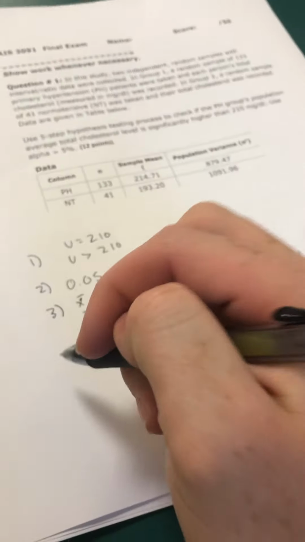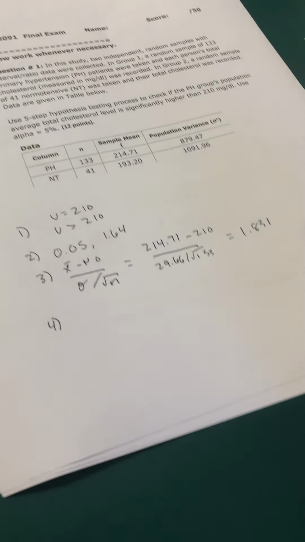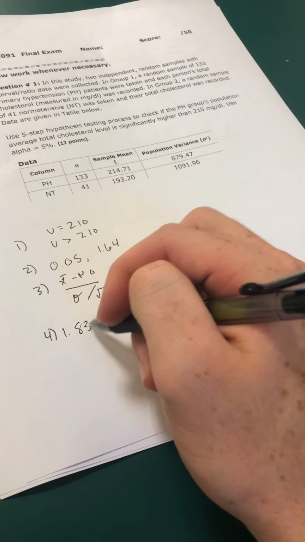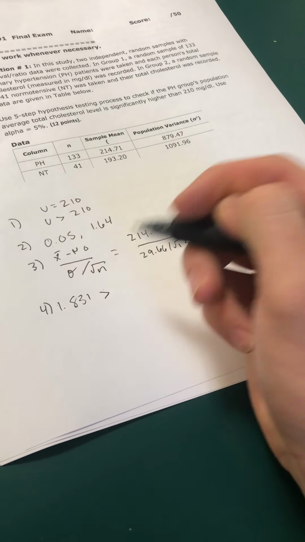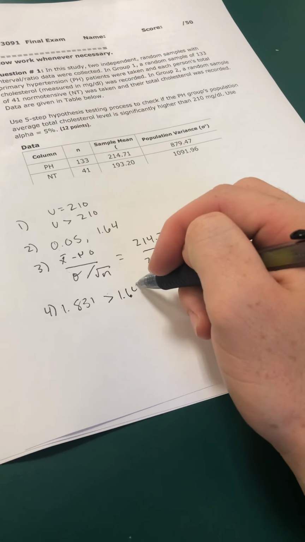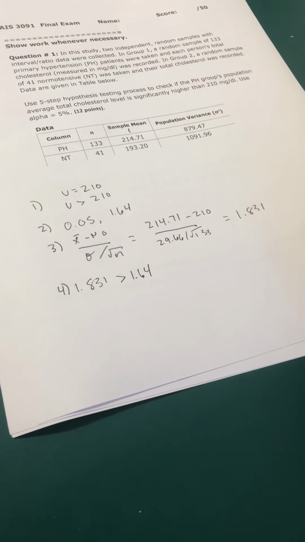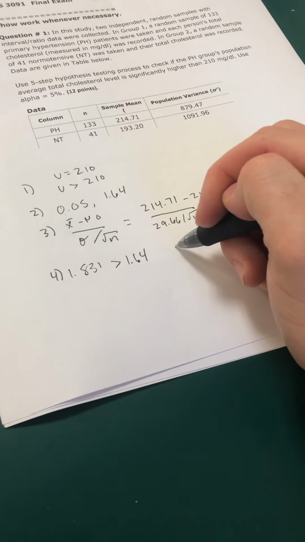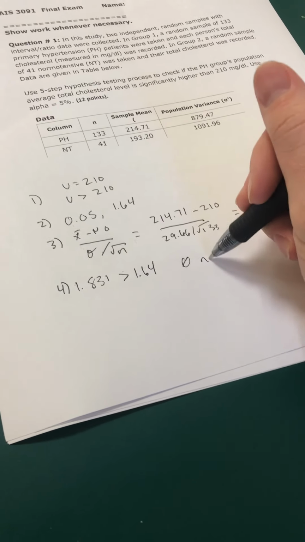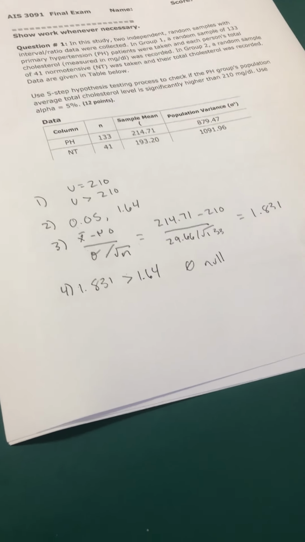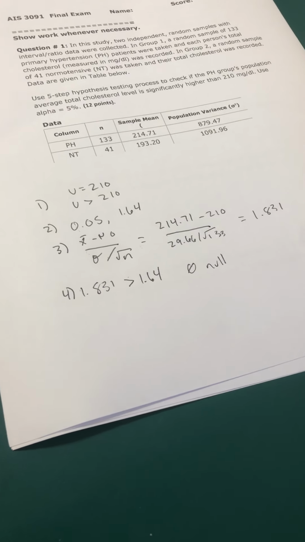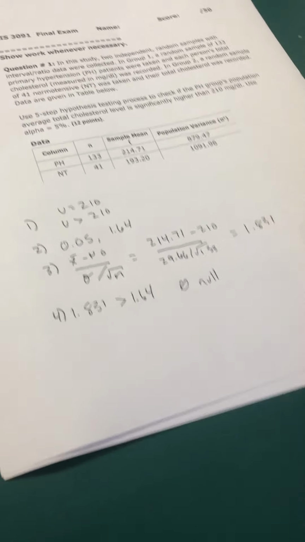Alrighty, and our next step there, since 1.831 is greater than 1.64, we can go ahead and reject our null hypothesis because 1.831 is greater than 1.64.